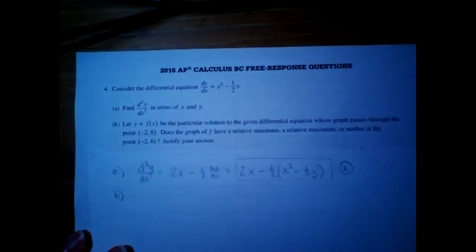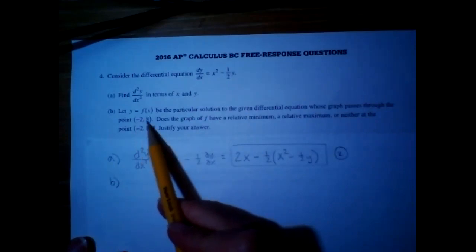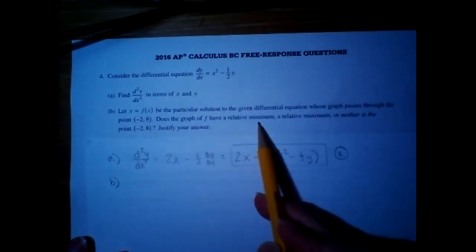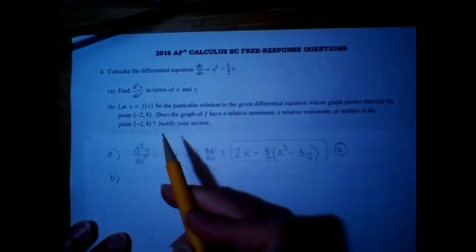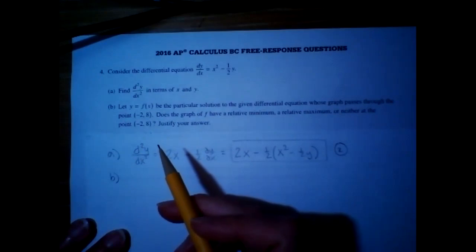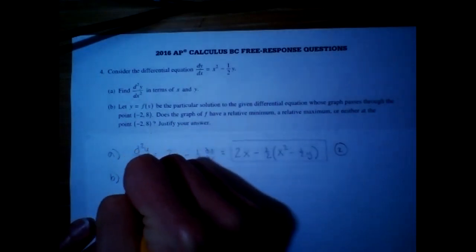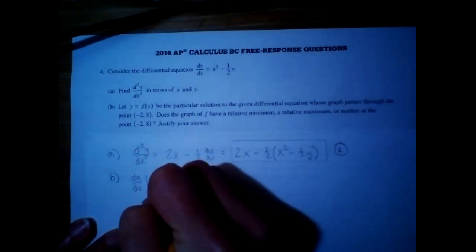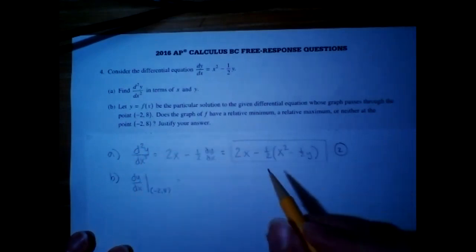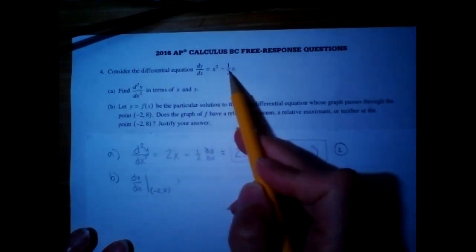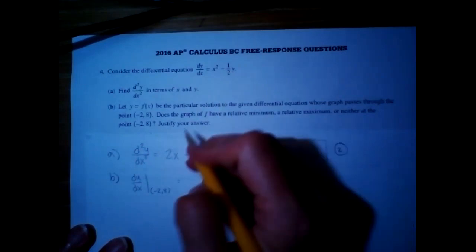All right, letter B: let f of x be a solution to this differential equation going through the point (-2, 8). Does the graph have a relative minimum, maximum, or neither at (-2, 8)? We are going to look at the first derivative at that point and the second derivative at that point. We're going to do the second derivative test. So first, the first derivative at the point (-2, 8). We're going to plug in -2 for x and 8 for y.